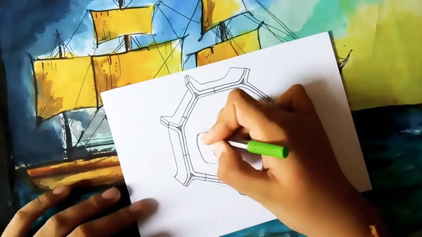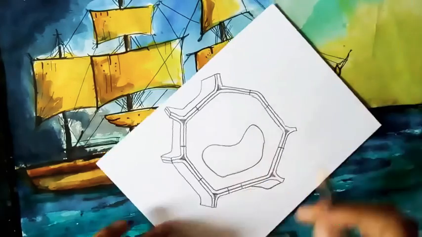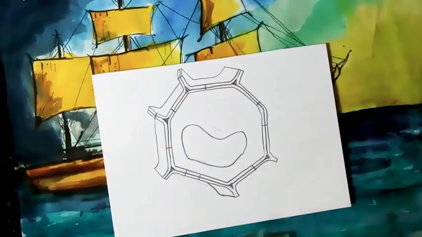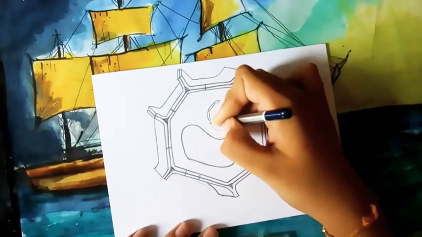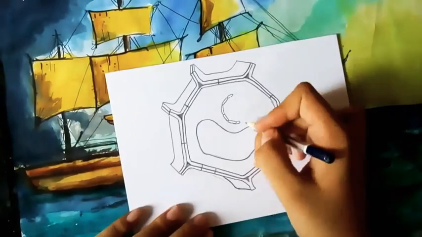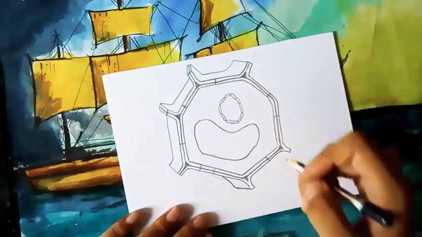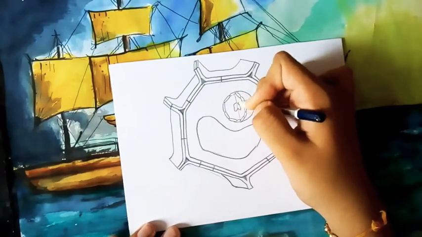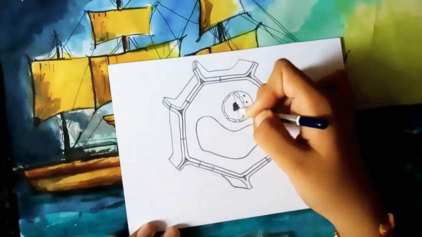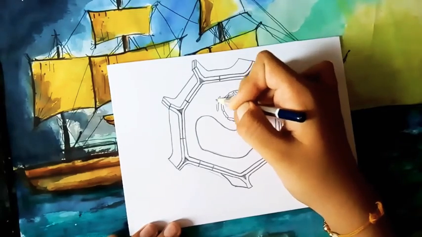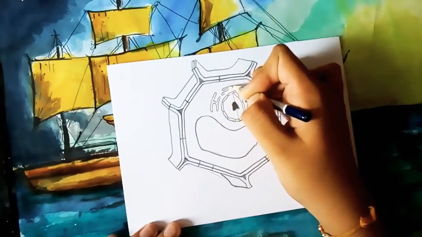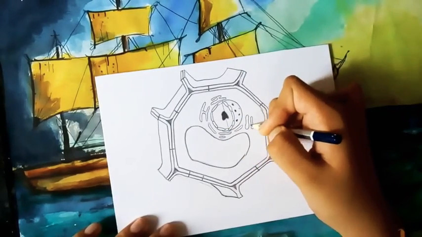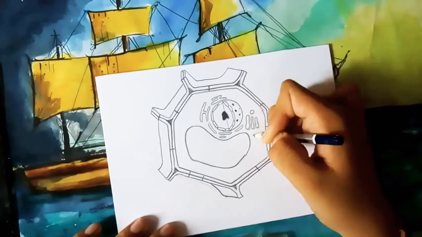Vacuole. A rough circle for nucleus. Now drawing endoplasmic reticulum. Golgi apparatus and lysosome.